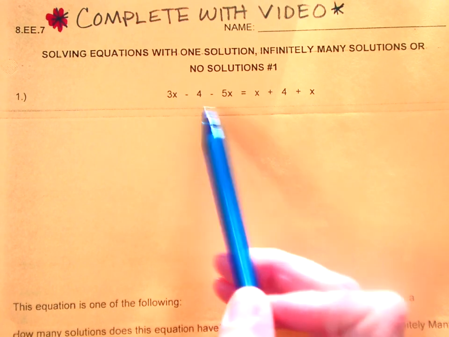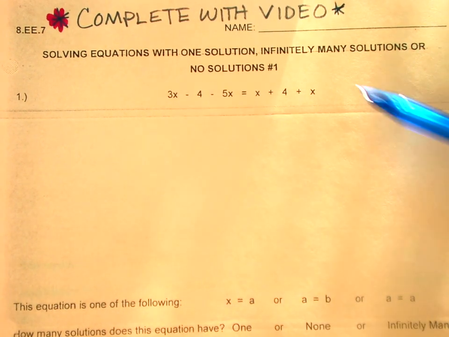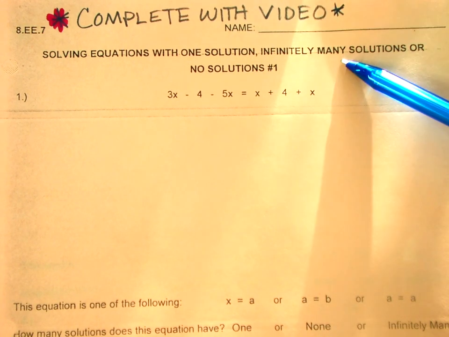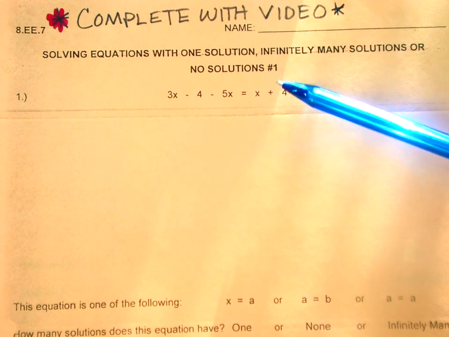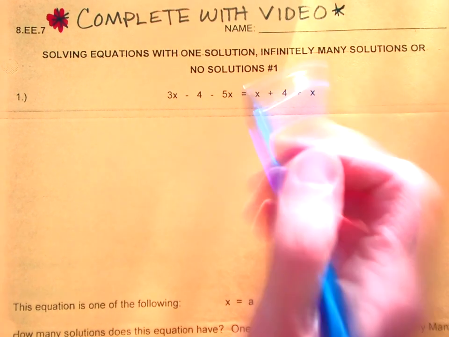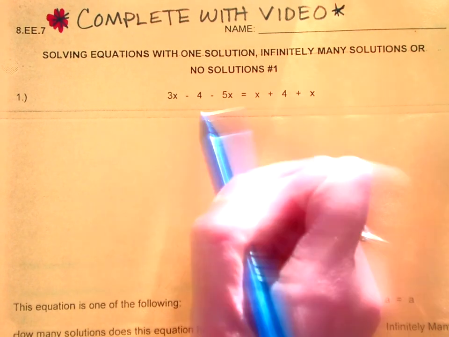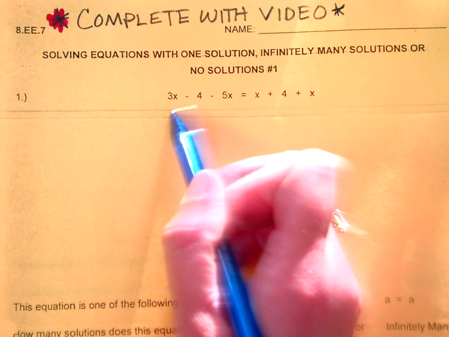We're going to complete this practice worksheet together because these end up a little bit different, where we will be seeing an equation with one solution, infinitely many solutions, or no solution. So we're going to solve these together. The first thing we want to do is simplify each side of the parenthesis, or each side of the equation.